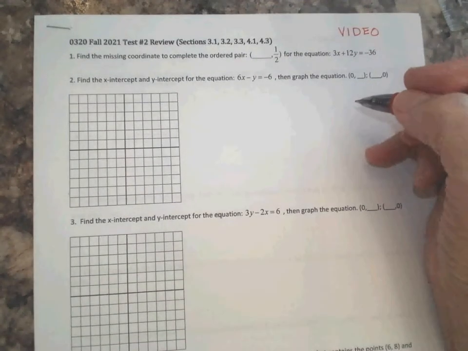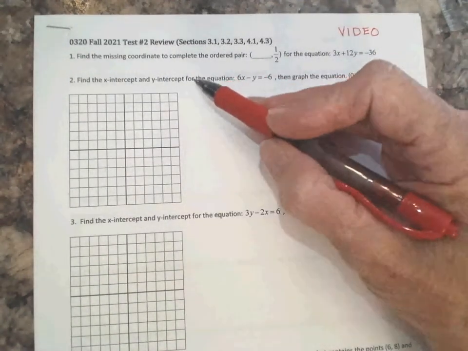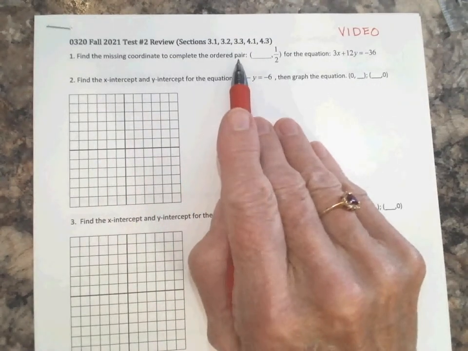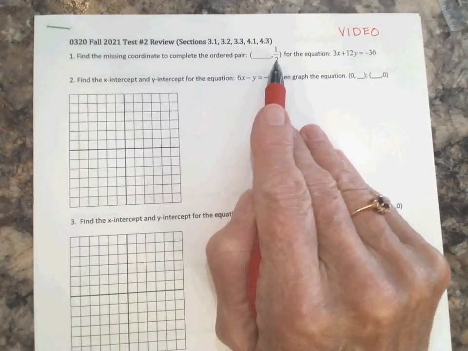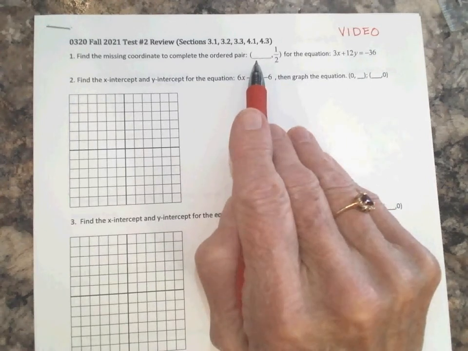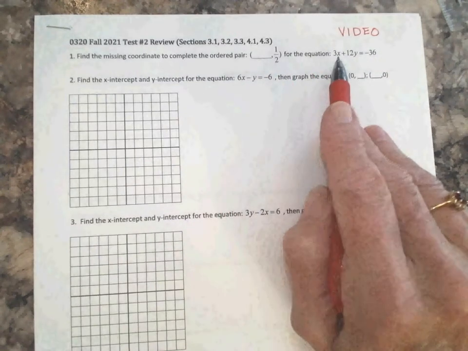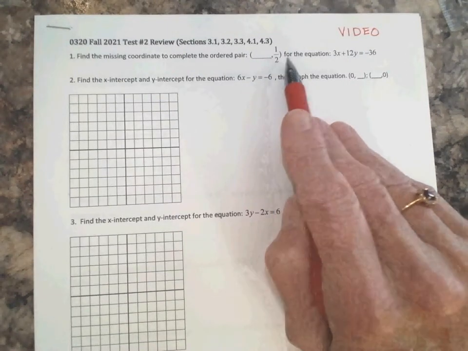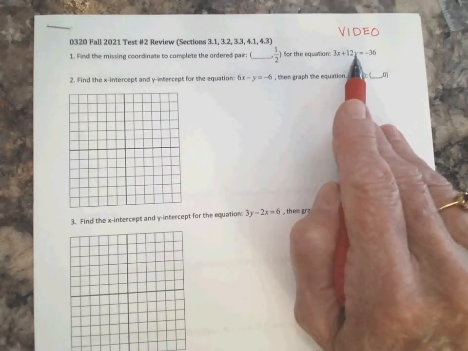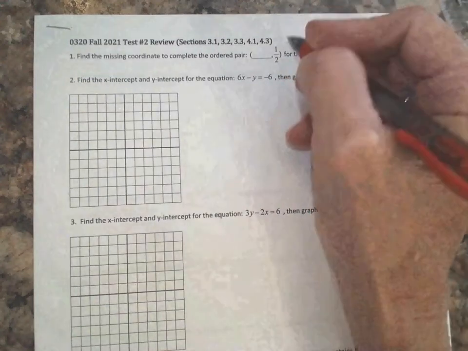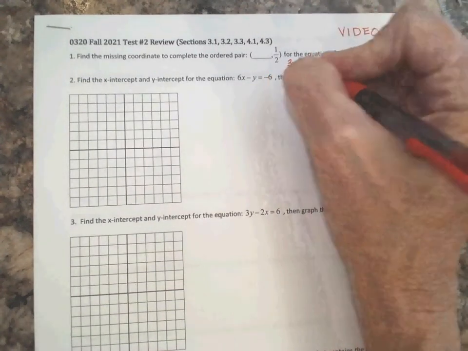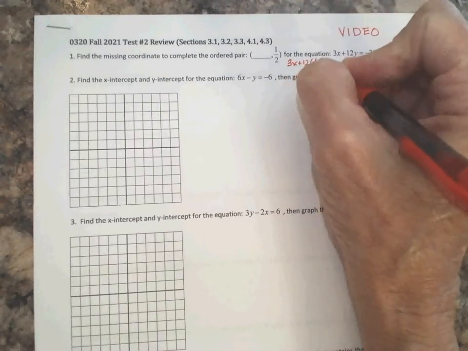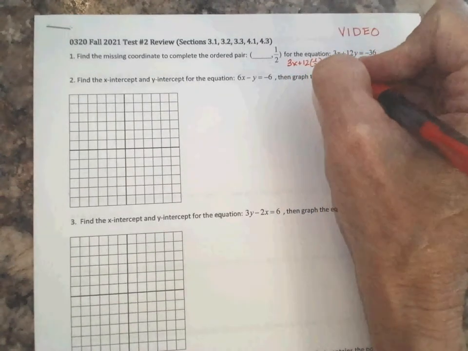So the first problem, it says find the missing coordinate to complete the ordered pair. So they're giving us a y value and we need to find out what the x value is going to be. So here's our equation. Then all we're going to do is take our y value number that they give us and plug it in here for the y. So I'm just going to rewrite the problem and have 3x plus 12 times 1/2 should equal to negative 36.